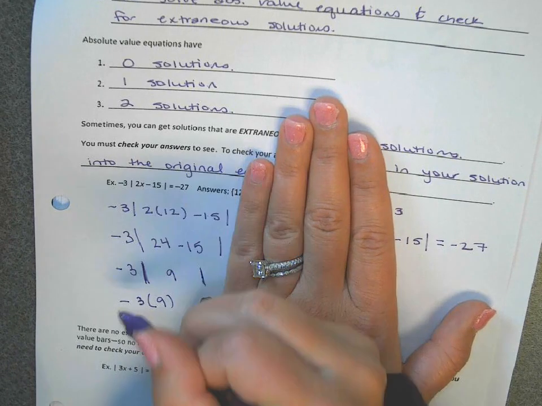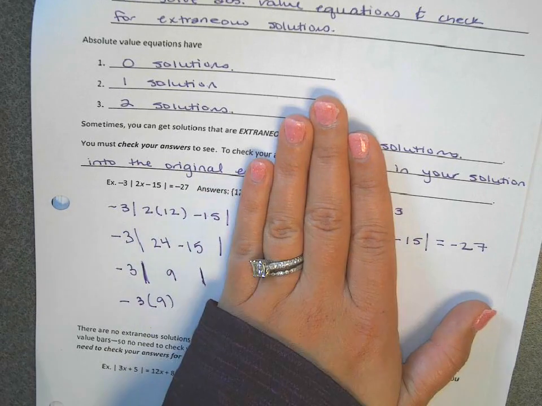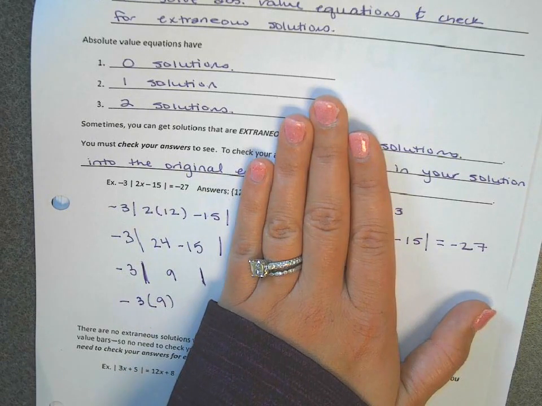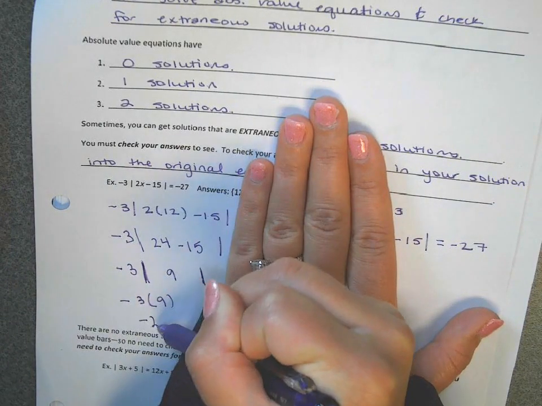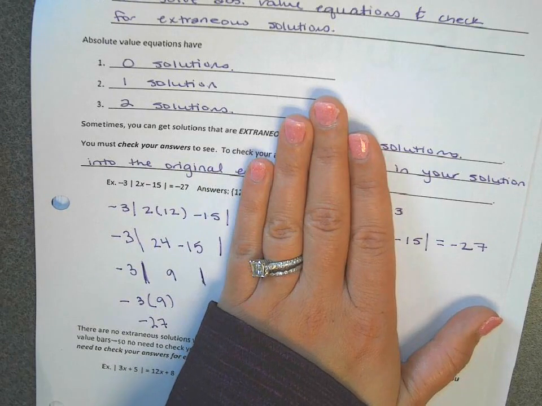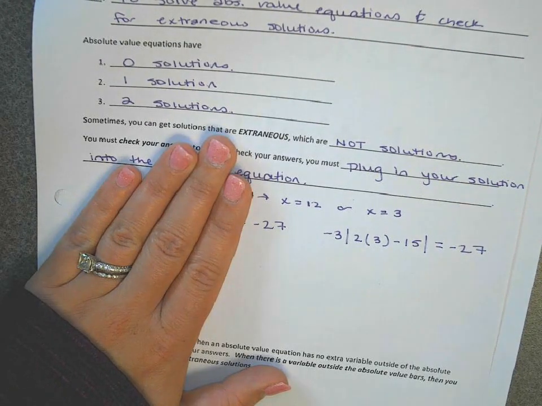And what is negative 3 times 9? Since there's no operation there, we have to assume multiplication because it's right next to the parentheses. So what's negative 3 times 9? Negative 27, right? So that's what I'm going to get on the left side. Now I'm going to cover up the left side and simplify the right side to a final number.